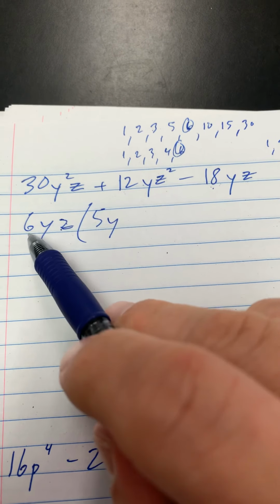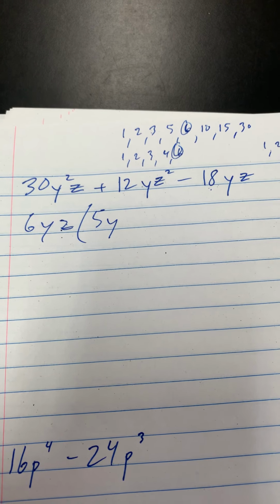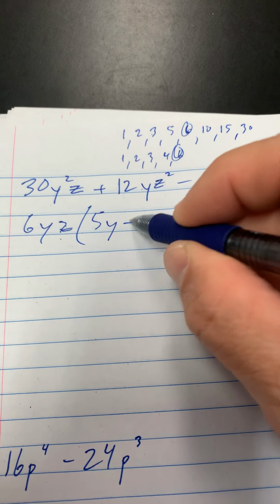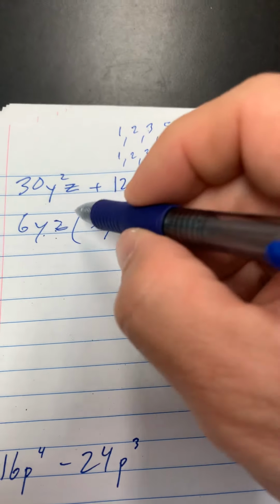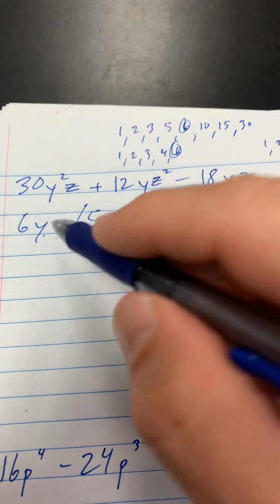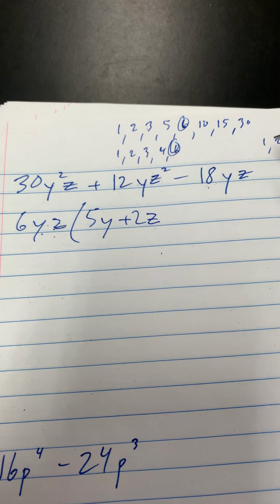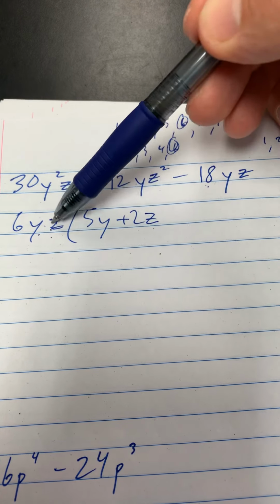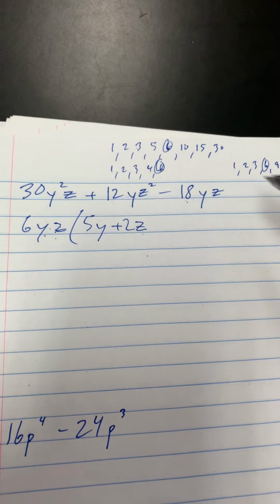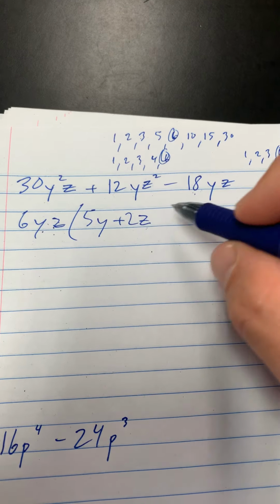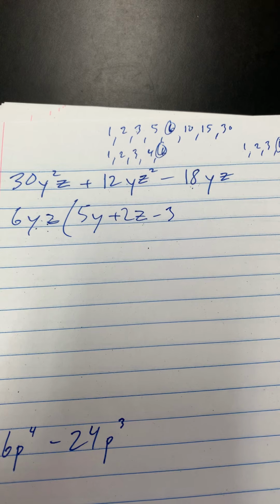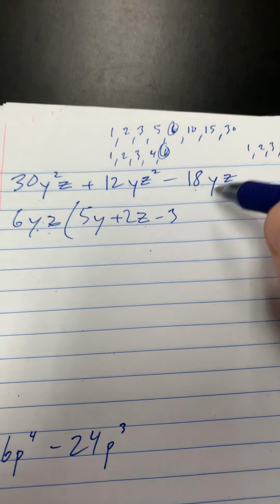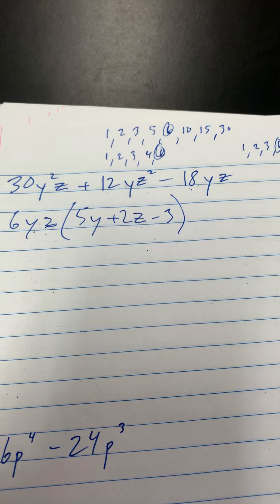6yz times what gives me 12yz squared? Well, it's going to be positive 2. We already have our y, and then it's going to be times z, because z times z gives me my z squared. So double check it: 6 times 2 is 12, y times 1 is y, and z times z is z squared. Last term of this problem: 6 times what is going to give me negative 18? Well, it's going to be negative 3. And then we have yz here and yz here, so that's it. It's just negative 3. And there's my factoring.